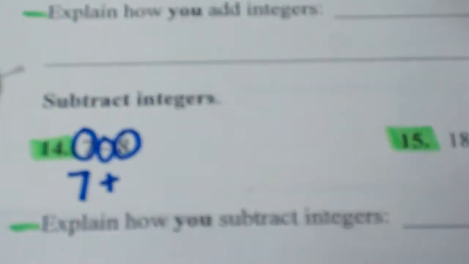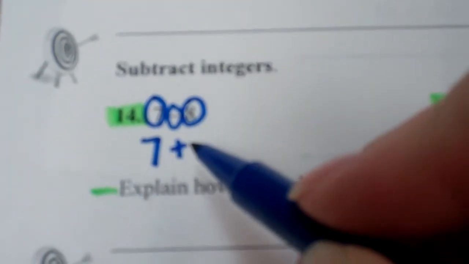Alright, moving to subtraction. The rule for subtraction was KFC, or keep, flip, change. That means I'm going to keep the first number the same, change the minus to a plus, and make the third number, or the second number, its opposite. So the opposite of 8 is -8.